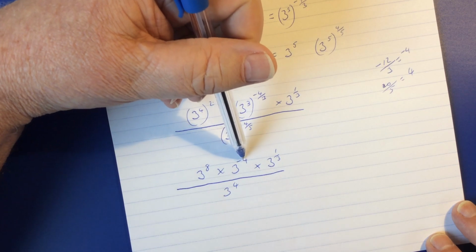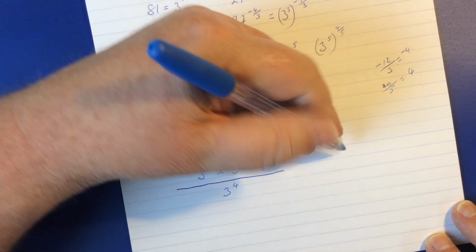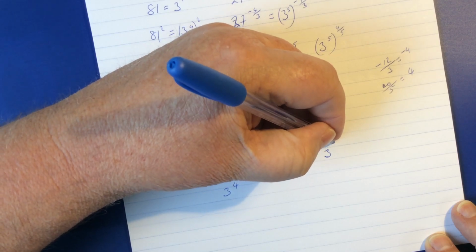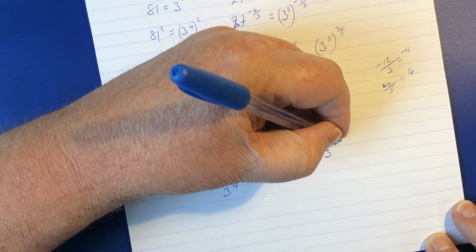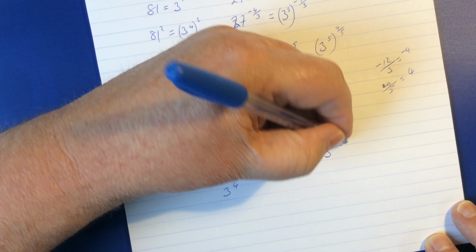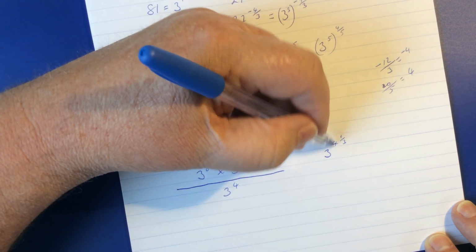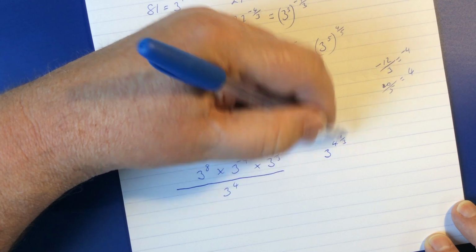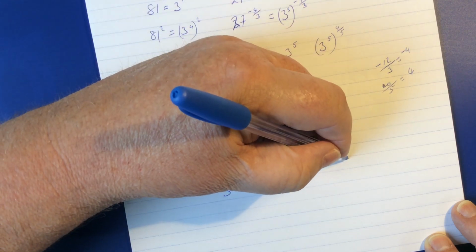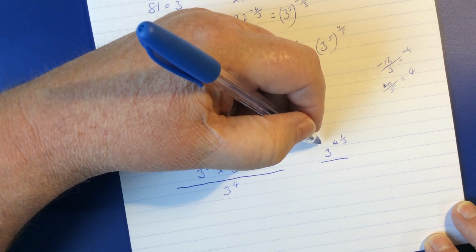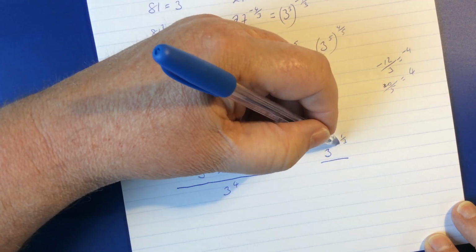We've got 8 minus 4 plus 1/3, which gives us 3 to the power of 4 and 1/3. We'll leave that as it is. It's not an improper fraction, it's a mixed numeral, and we won't do anything with that.